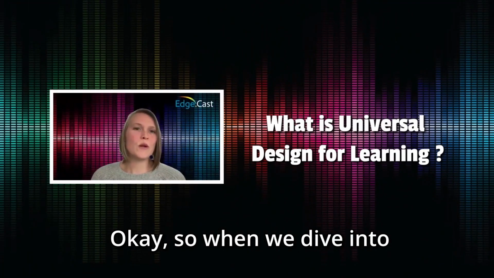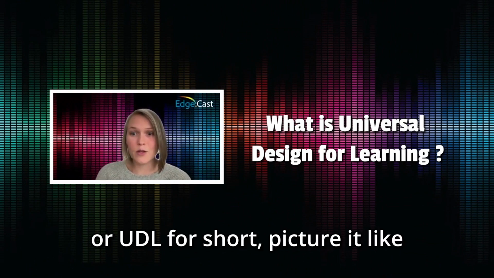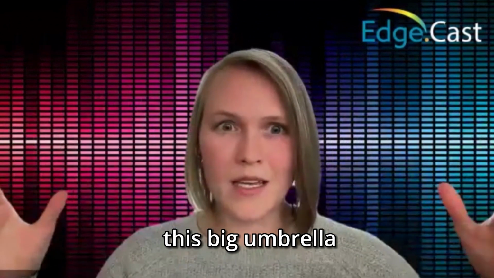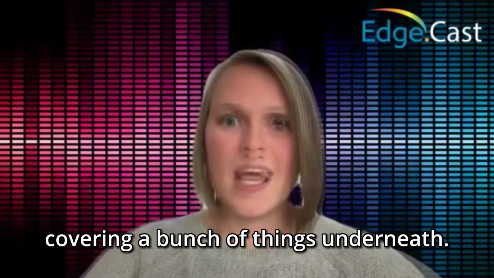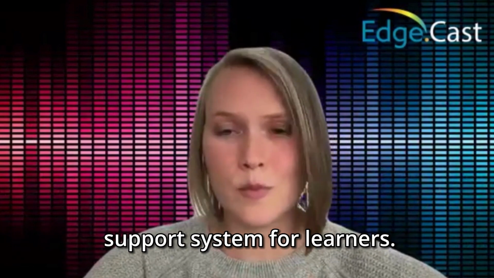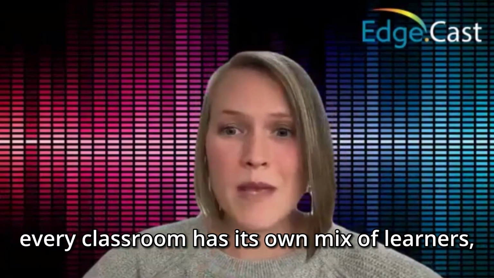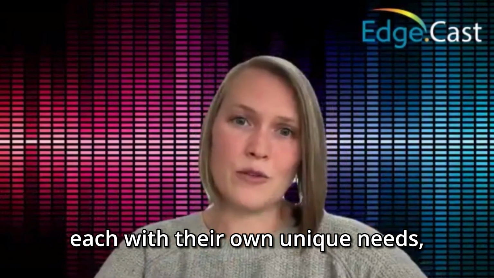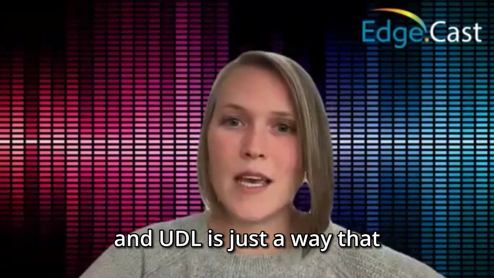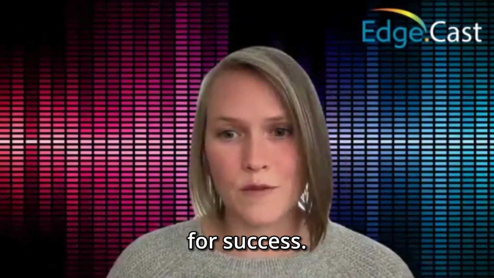Okay, so when we dive into this whole idea of Universal Design for Learning, or UDL for short, picture it like this big umbrella covering a bunch of things underneath. As designers and instructors, this framework is our go-to support system for learners. In my experience, every classroom has its own mix of learners, each with their own unique needs, and UDL is just a way that strategically builds out support for success.